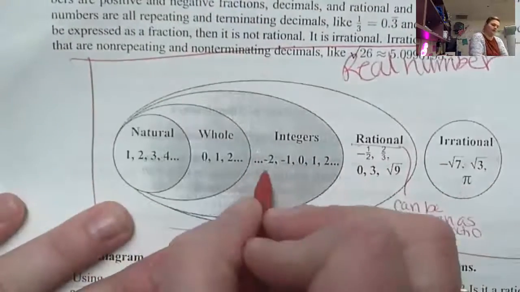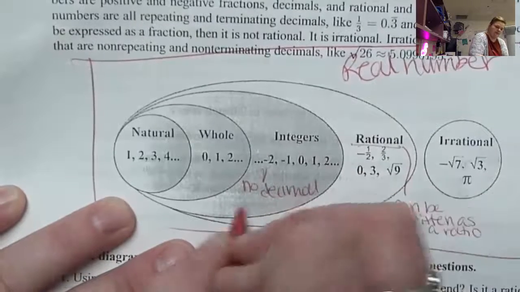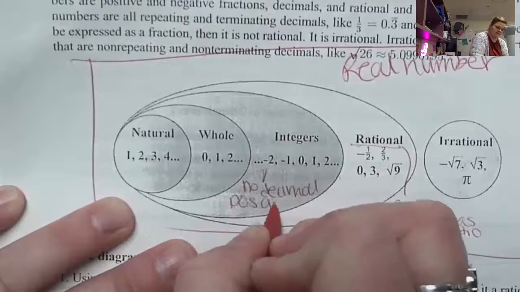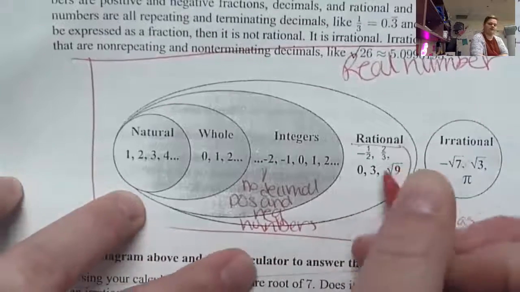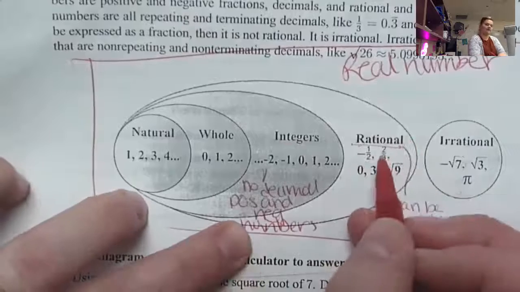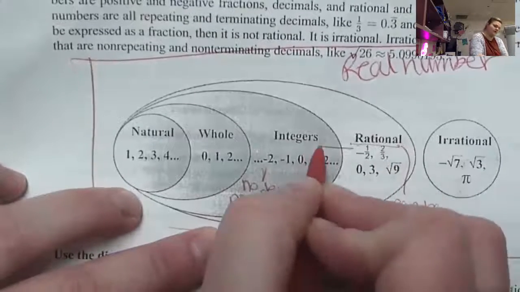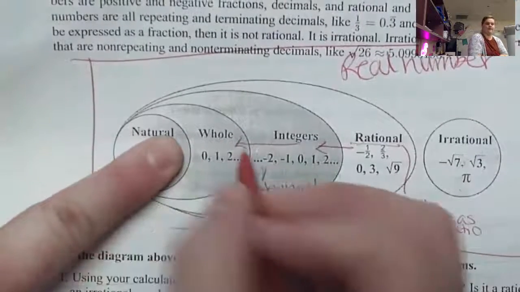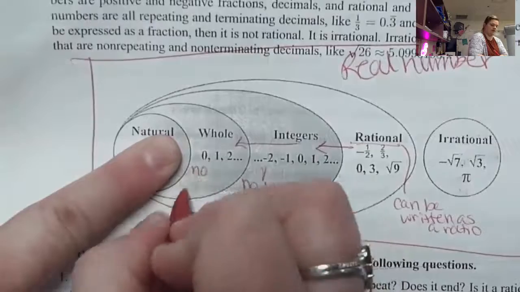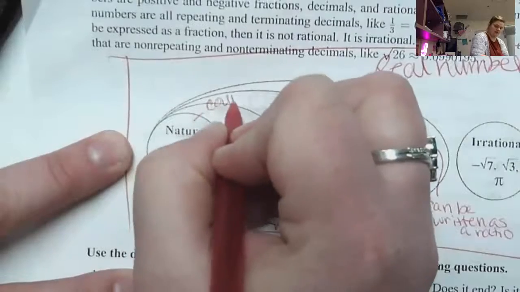So integers are all no decimal, and they're positive and negative numbers. So your fractions stop here, your decimals stop here, your positive and negative numbers keep going. Okay, if it's an integer, you got to ask yourself if it's a whole number. Whole numbers are 0 and above, so no negative. And then if it's a whole number, you got to ask yourself if it's a natural number. Sometimes your natural numbers are called your counting numbers.